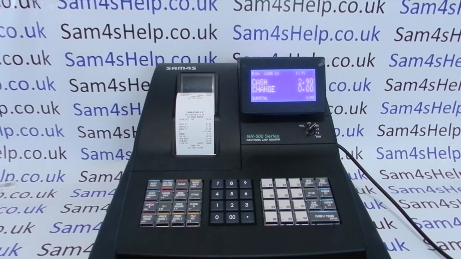I'll have a video showing you how to program the button slightly differently, so you can use it either as a preset amount or to work as a preset percentage off the total transaction, so after you've pressed subtotal. That video is probably appearing on screen now, so you're welcome to check that out.